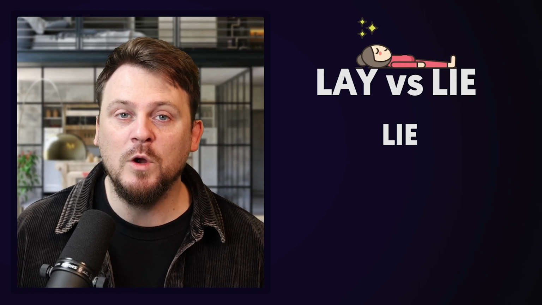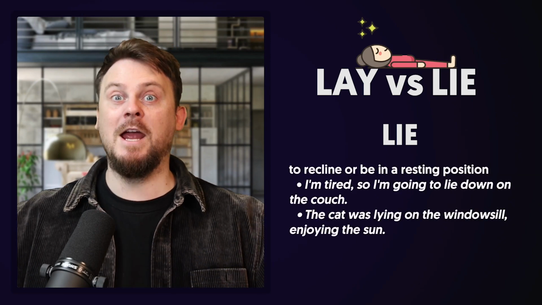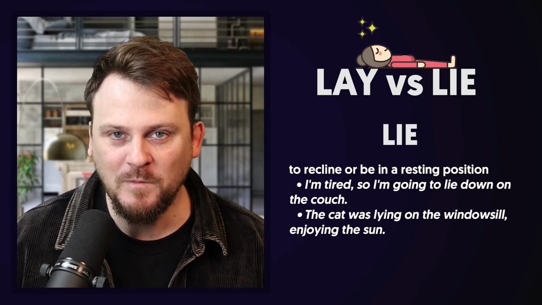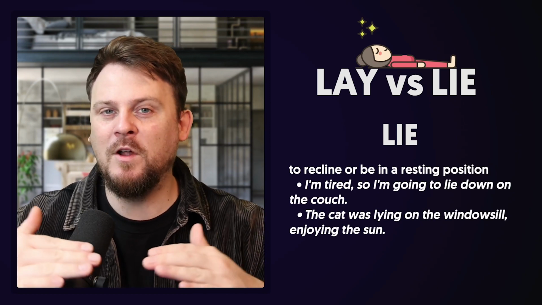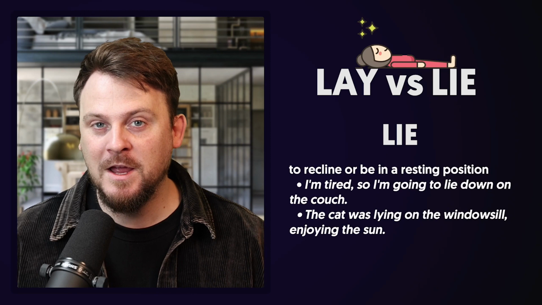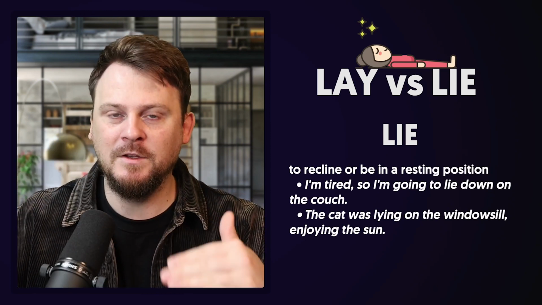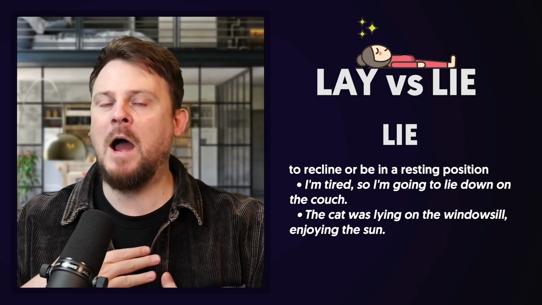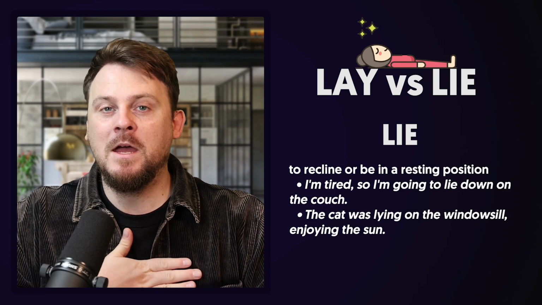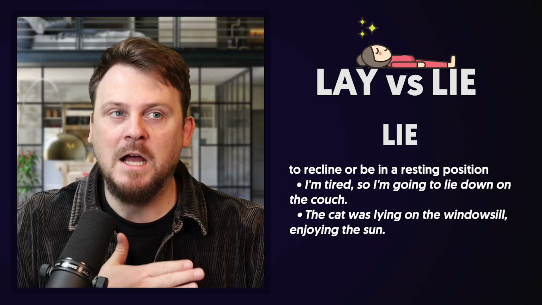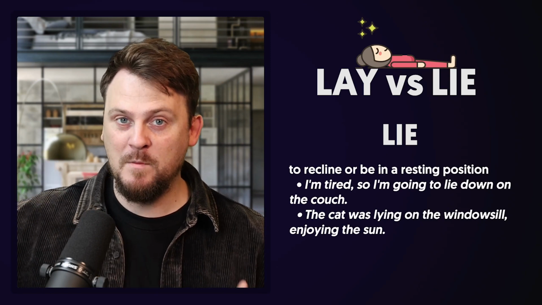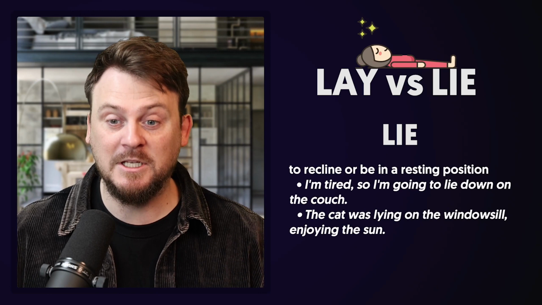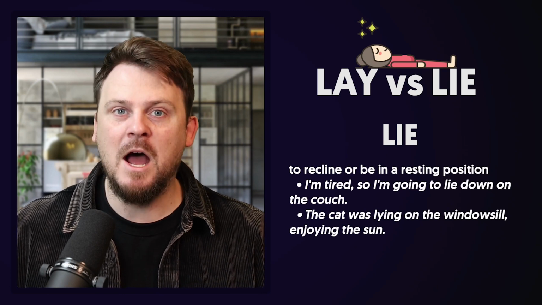Lie means to recline sort of backward or be in the position of resting, right? You're on the ground, you're on a nice comfy chair, but reclining. So if you're sitting up like me, I would not say I am currently lying in the chair. I'm not. But if my chair was tilted way back, then I might say that. Now, notice I'm saying lying, not laying.